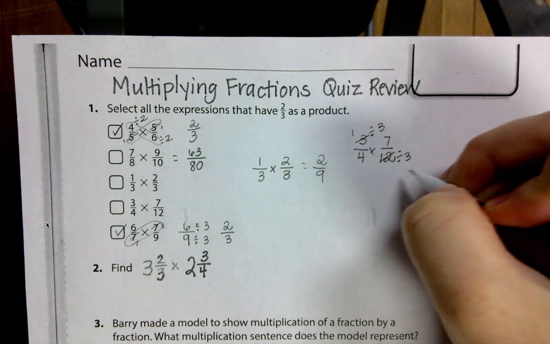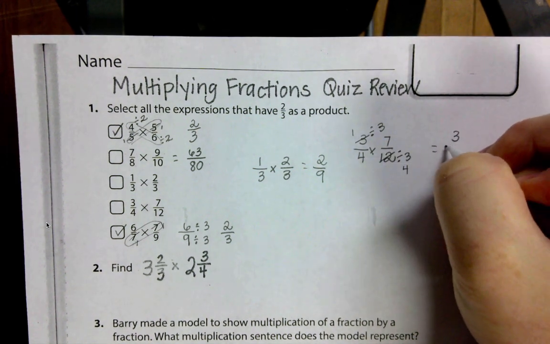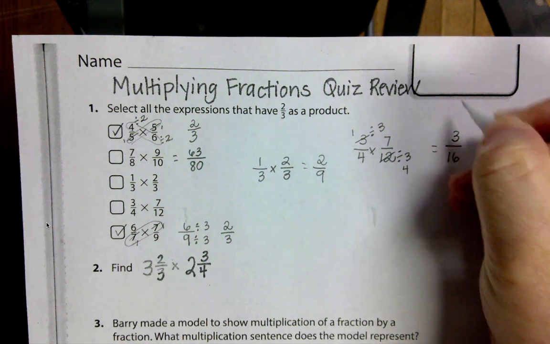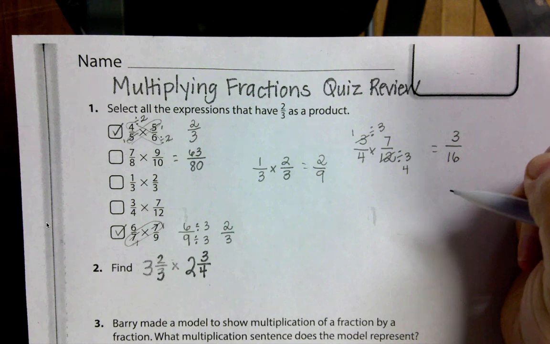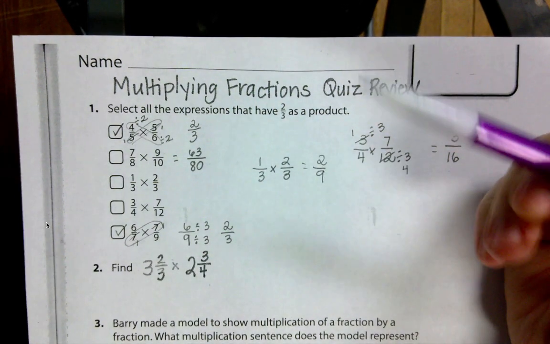So this is 1, this is 4. 3 times 1 is 3. 4 times 4 is 16. 3/16 is not 2/3. So we end up here having our first and last, okay?